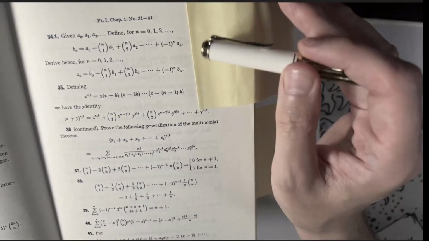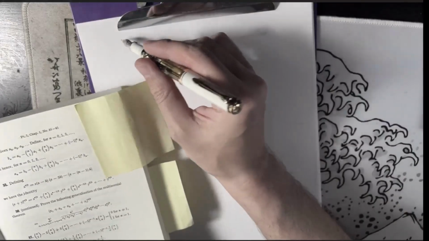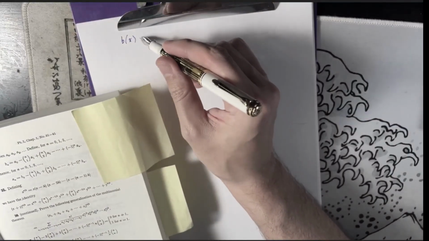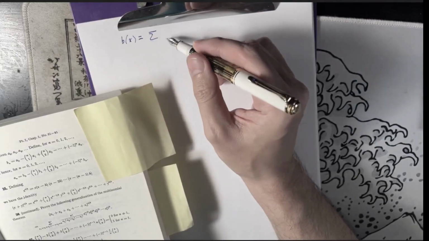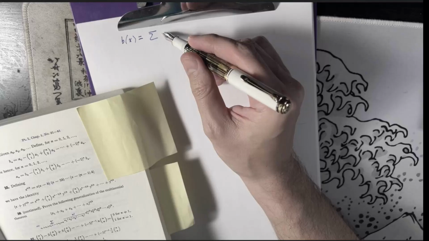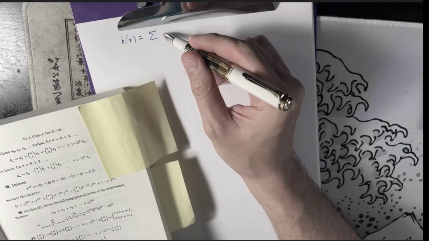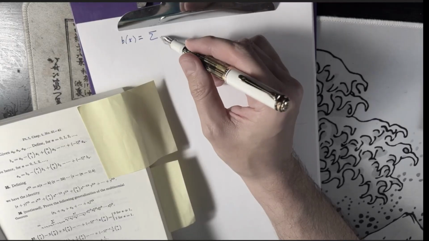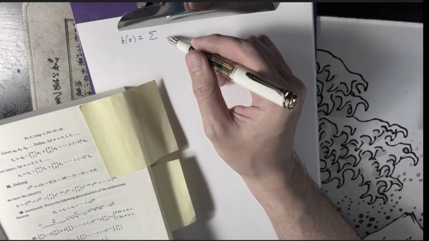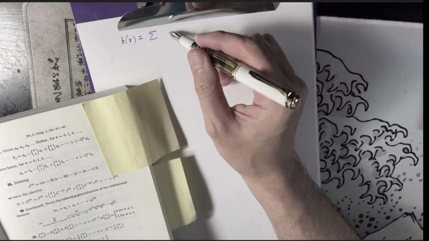First of all, another way to phrase this hypothesis is like, suppose you had a series like bn x to the n.